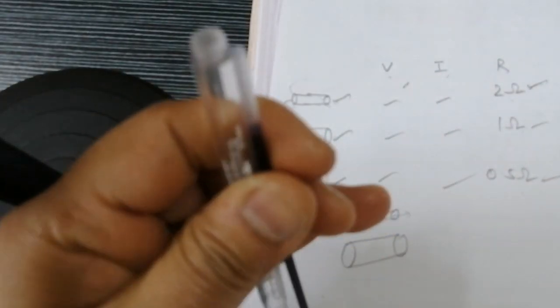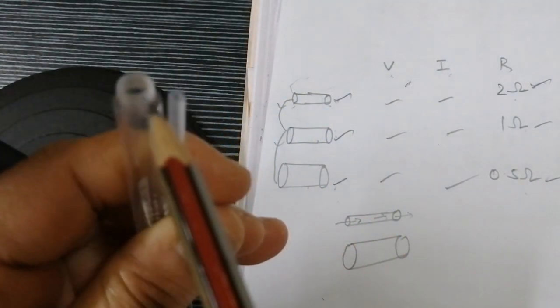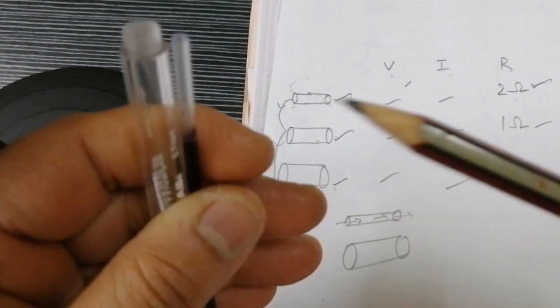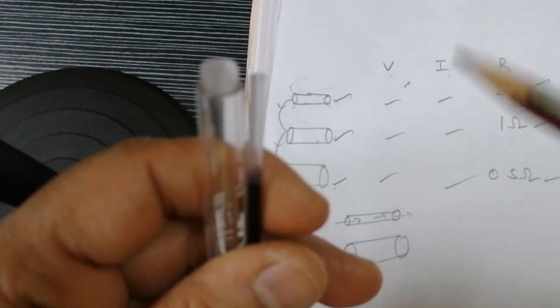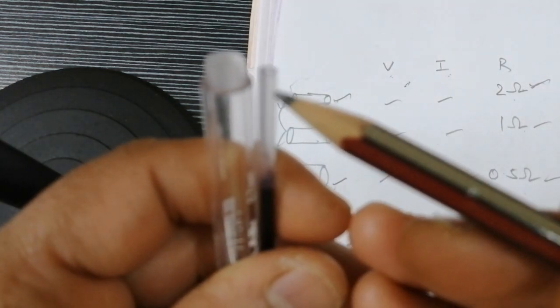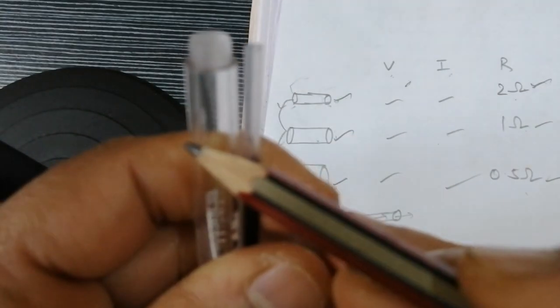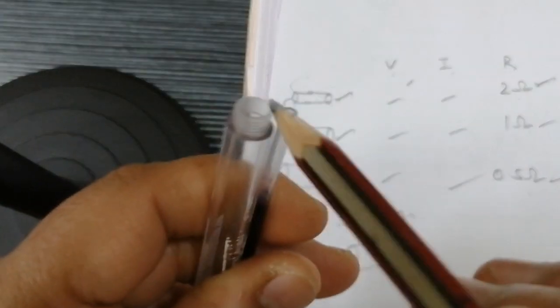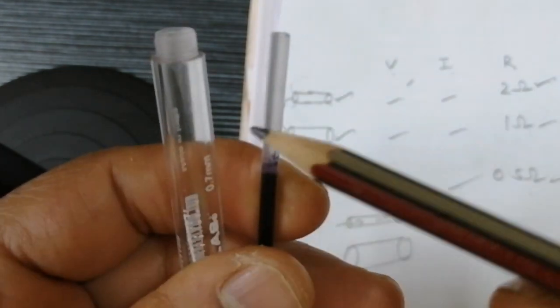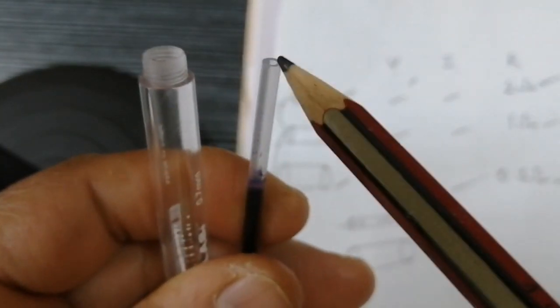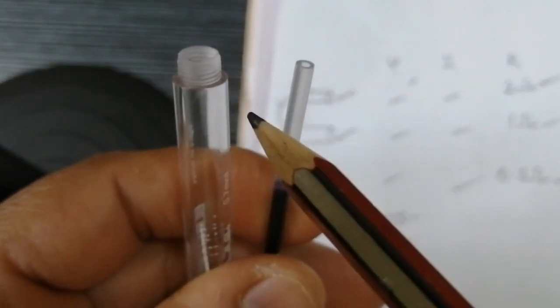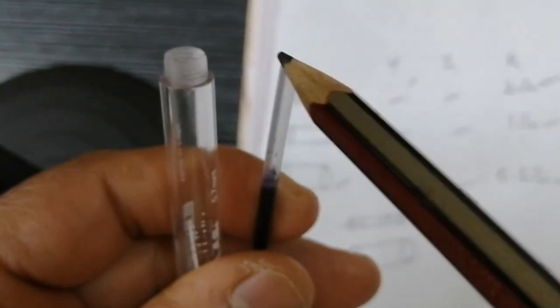If I take this area of cross section and this area of cross section, in which wire will the current flow easily? The current will flow easily from this wire rather than this wire, because the area of cross section of this wire is less compared to that of the other. The area of cross section of this particular wire is more, and in this wire it is less. So the current will flow easily from this wire rather than this wire.